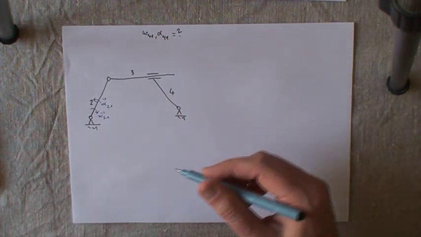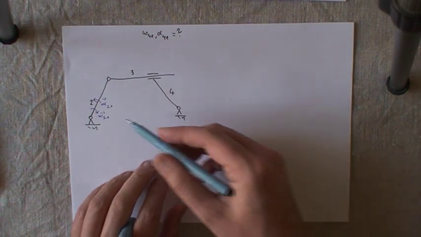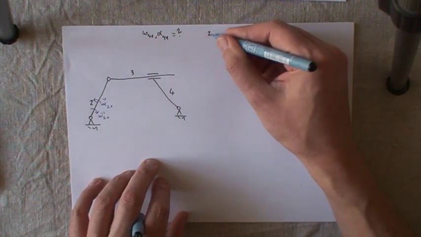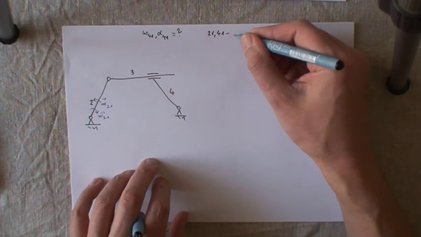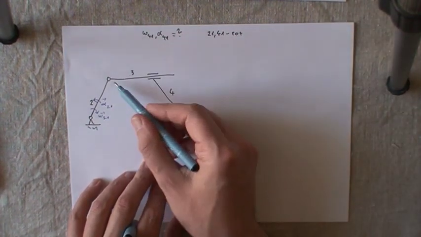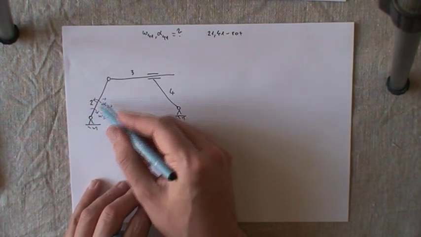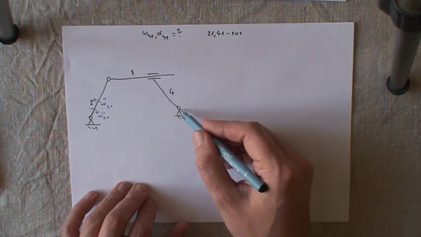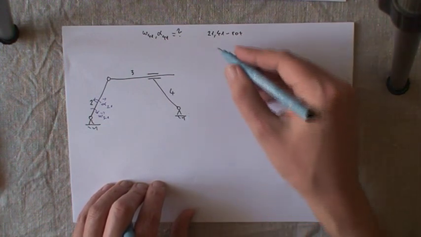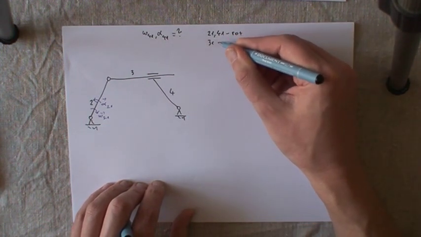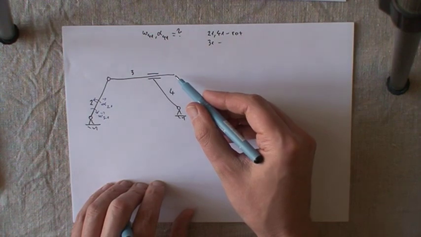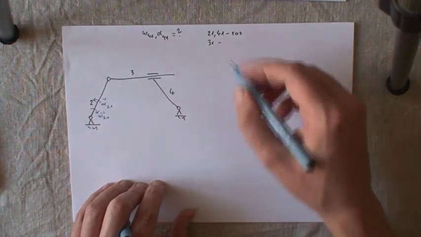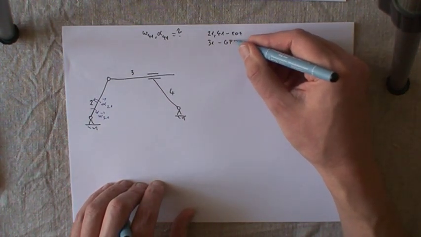Okay, so now first we take a look at what motions do we have here. So 2,1 and 4,1 are rotations, right? Here is the center of rotation, so 2 with respect to the frame, it's rotation. 4 with respect to the frame, it's rotation. 3,1, well, this is general planar motion, right? Because it's moving in this plane, but we don't know exactly how, so this is general planar motion.